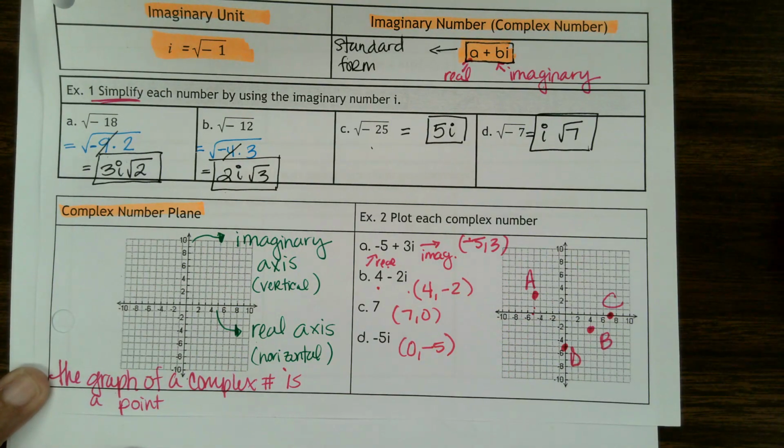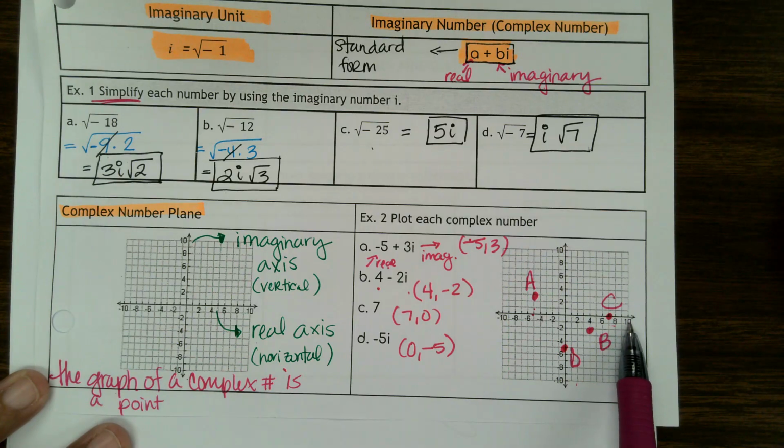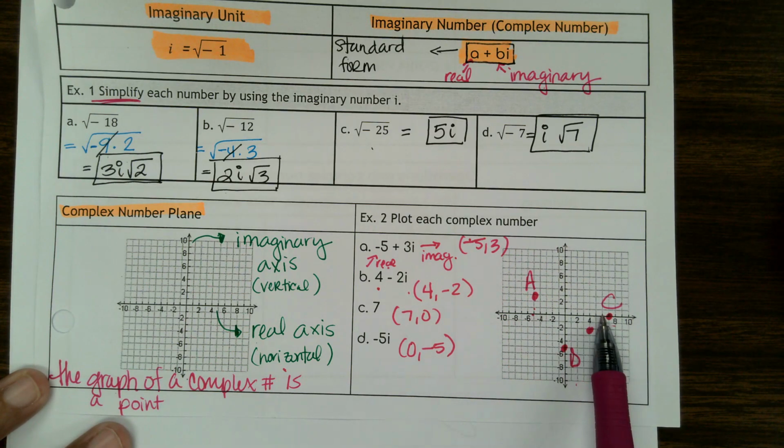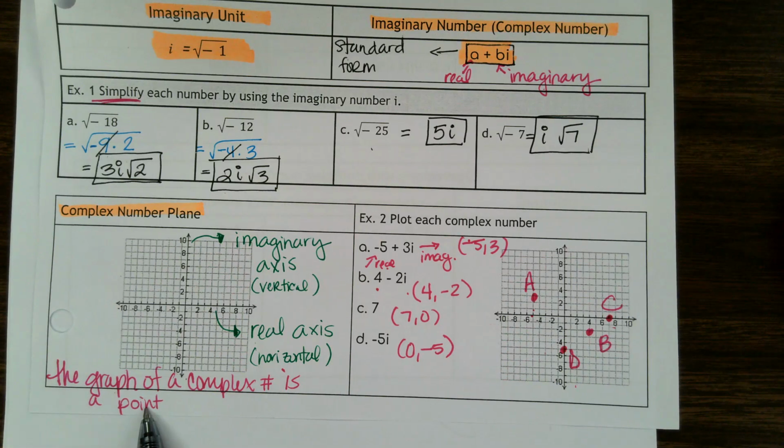So plotting complex numbers is not as difficult as it may sound. All it is, you're going along the imaginary and the real axis this time. Again, real is horizontal, imaginary is vertical, and at the end of the day, all you're going to do is plot a point. Okay?